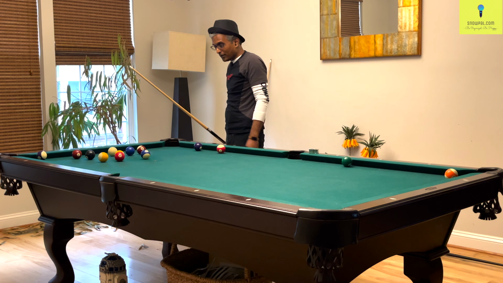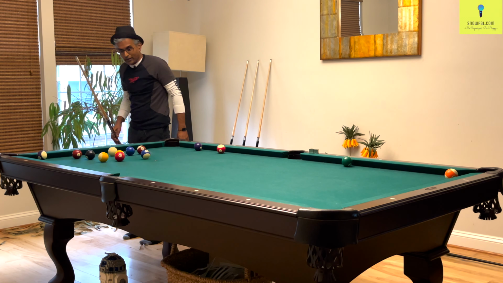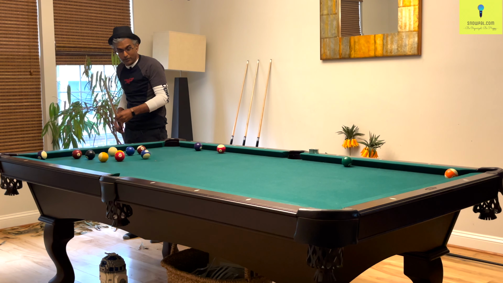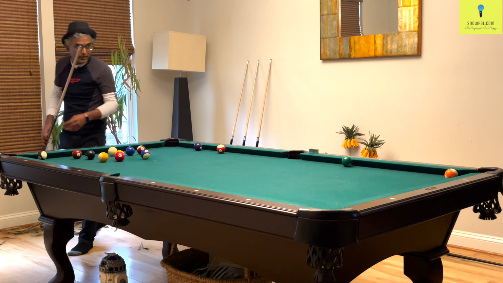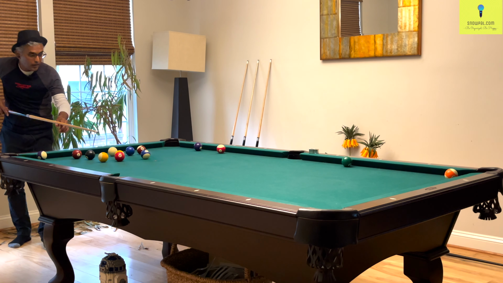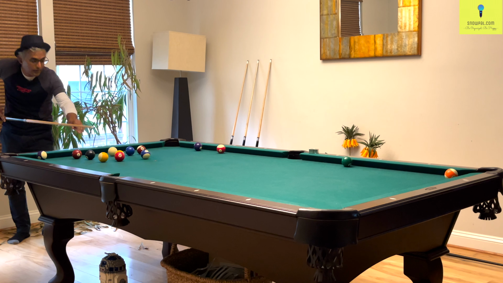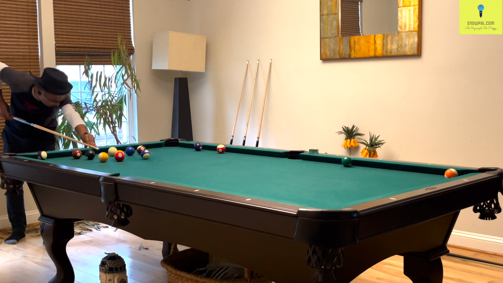Okay, the next one, let's see, what can I try? We love these trees, but you can see that they do come in the way. An excuse you can ignore as a project manager. I'm going to try the blue, the striped blue in that pocket all the way there. Okay, this is going to be interesting.